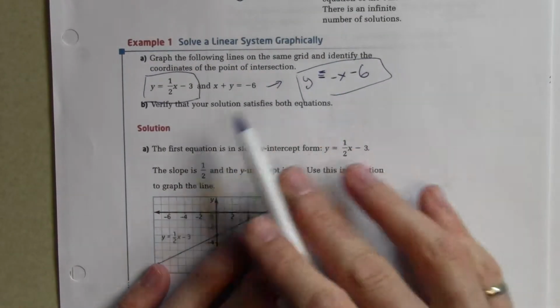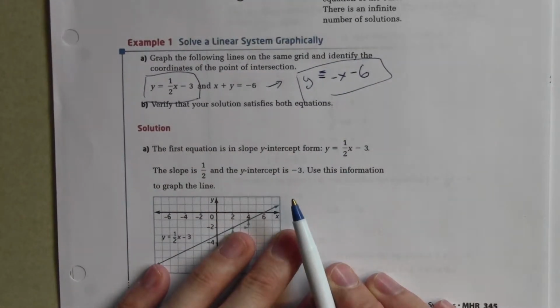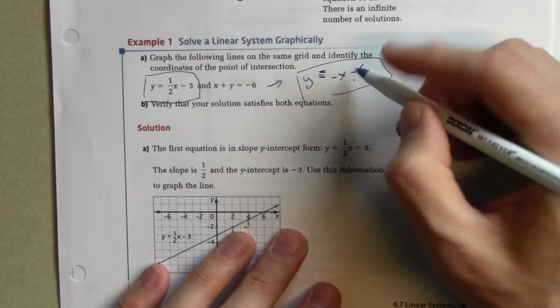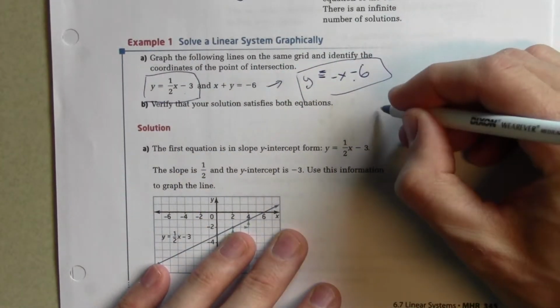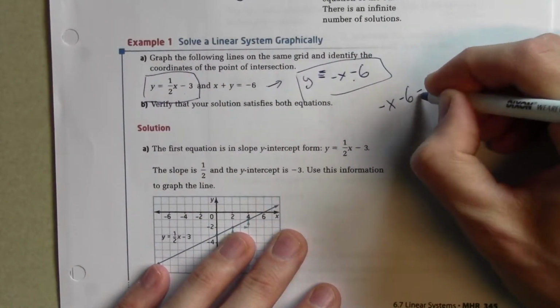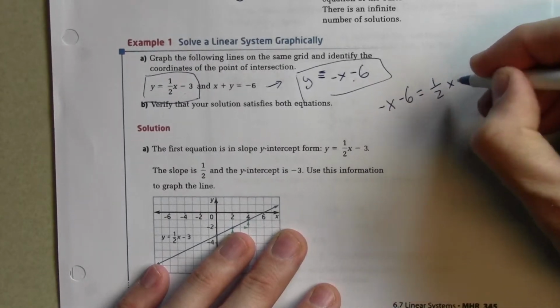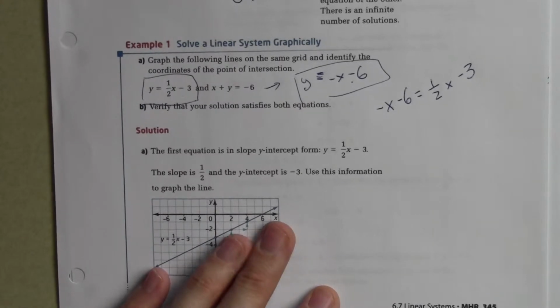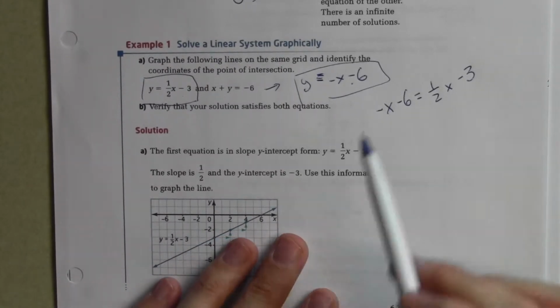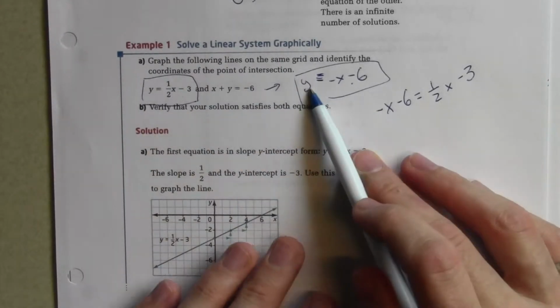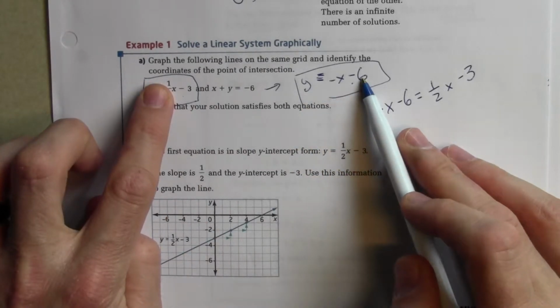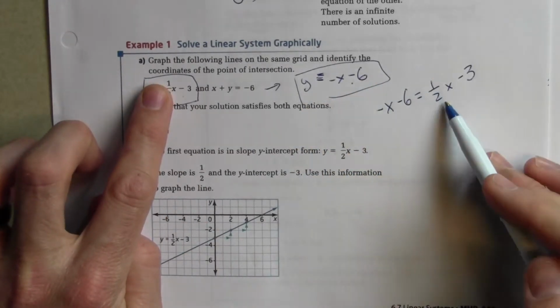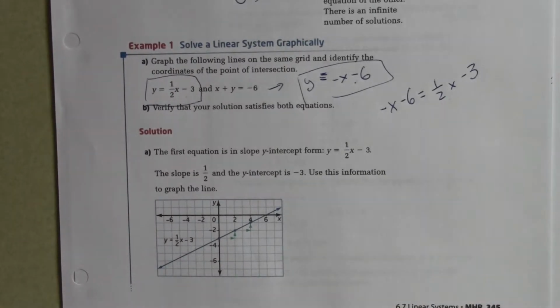Now we have two in the same form. We can see that their slopes are different, so they're not the same line. If we set both of these equal now, so we say -x minus 6 is equal to 1/2 x minus 3, we can solve for the x value of where they intersect. So we're saying that the y value is the same, so we're setting those two y values equal and solving for the x value. Once we get the x value, we can sub that back into either equation to get the y value, and that'll give us the point of intersection. Does that make sense?